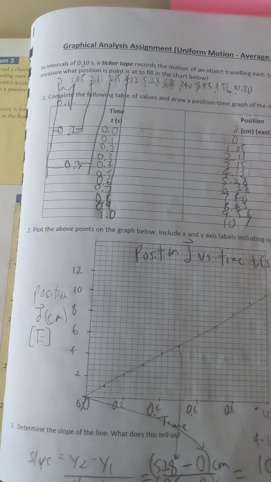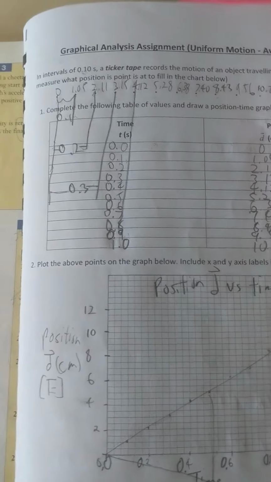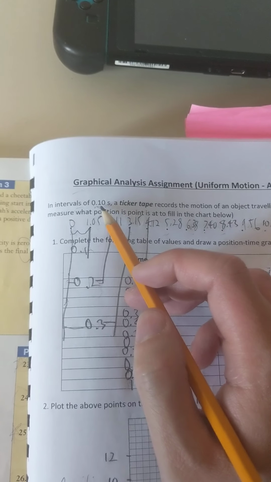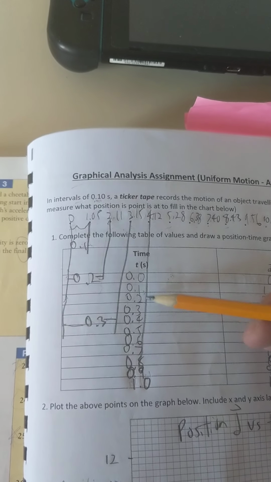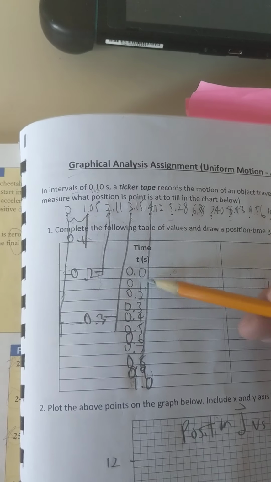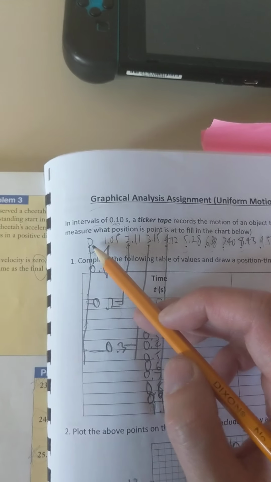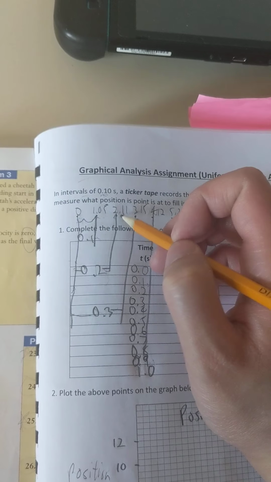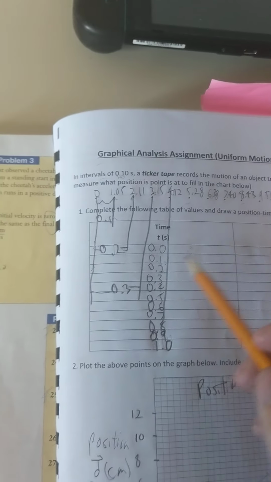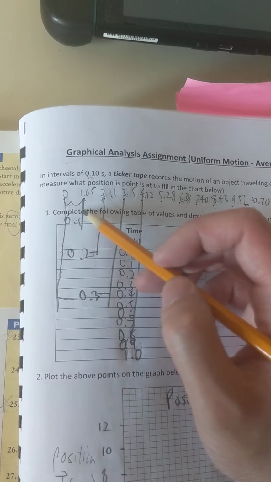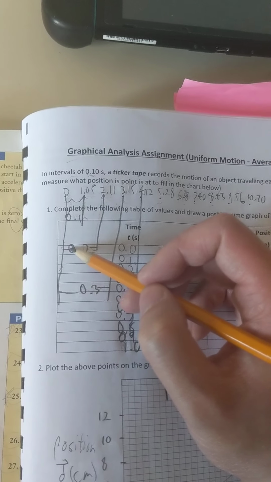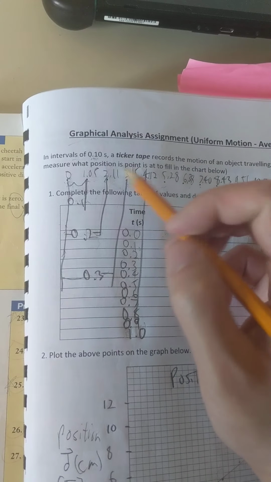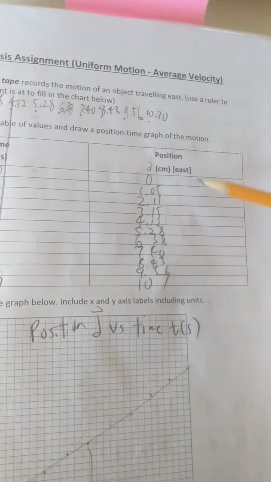The last part of our week, we talk about this part here. Our ticker tape is in intervals of 0.1 seconds, so our time is going to be 0, 0.1, 0.2, 0.3, 0.4, 0.5, 0.6, 0.7, 0.8, 0.9, and so forth. What you have to do here is just take your ruler and measure out the displacement. I measured this to be 1.05, this to be 2.11, and this to be 3.15. So this is the position from 0 to 0.1 seconds. This is the position for 0.2 seconds from here to here. This is the position for 0.3 seconds, this for 0.4 seconds, and this for 0.5 seconds.